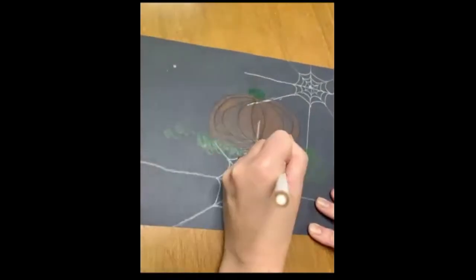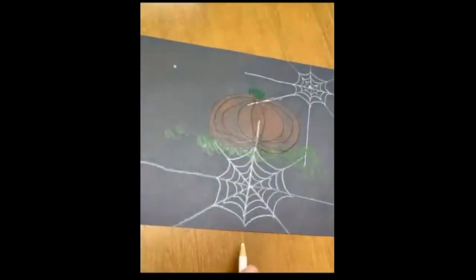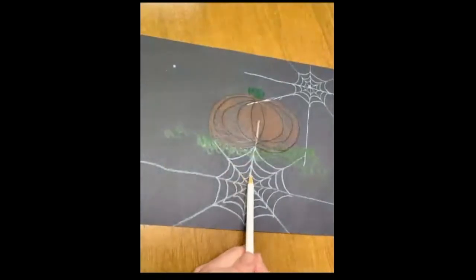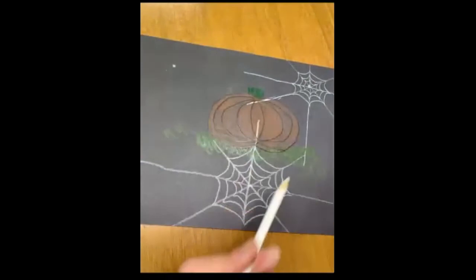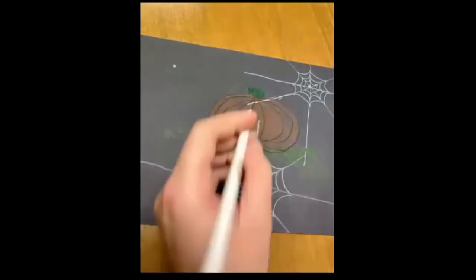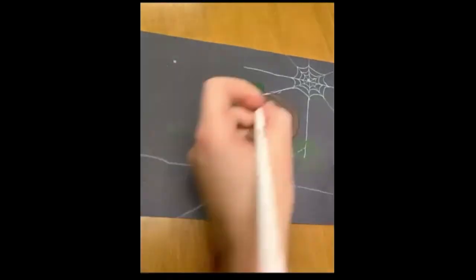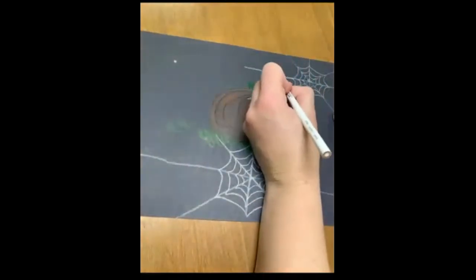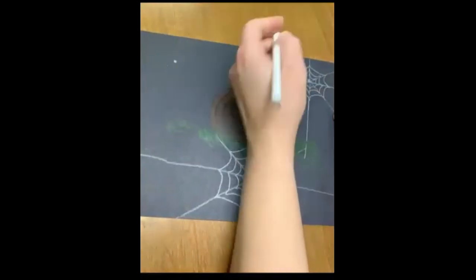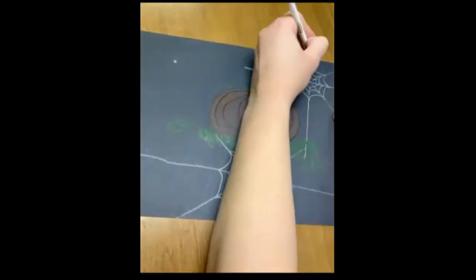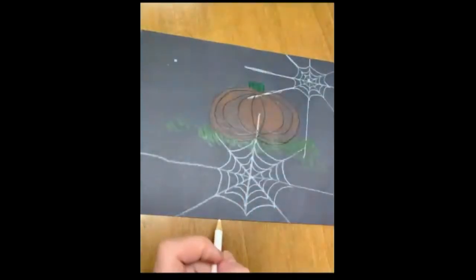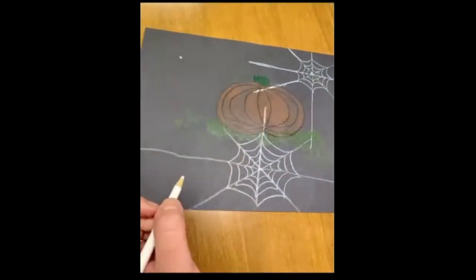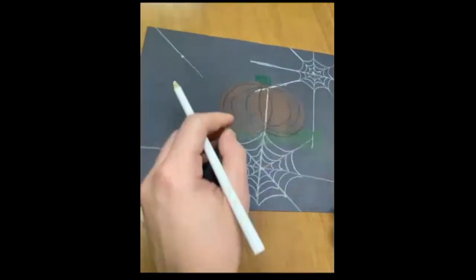Notice though, we have developed a contrast in value between the white of the spider web and the black of the background, and that creates a sense of tension or interest here where we have two extremes against each other. It also kind of creates a sense of spookiness, which is what I'm going for because of Halloween. So you get to now work on building out all these other spider webs.